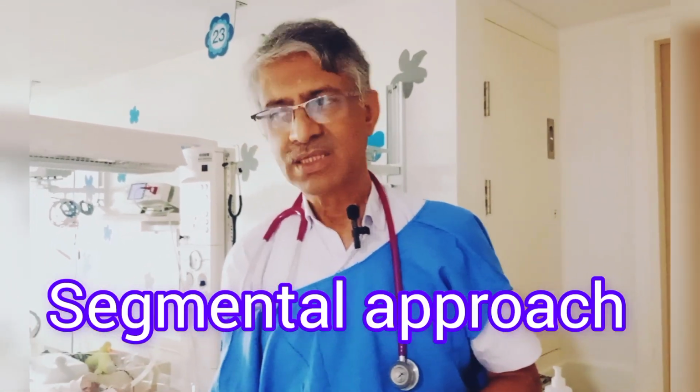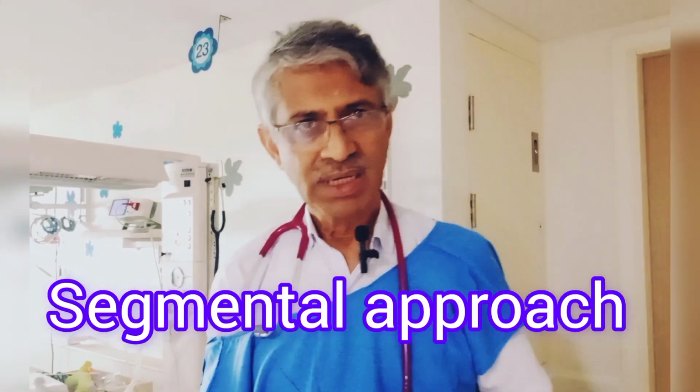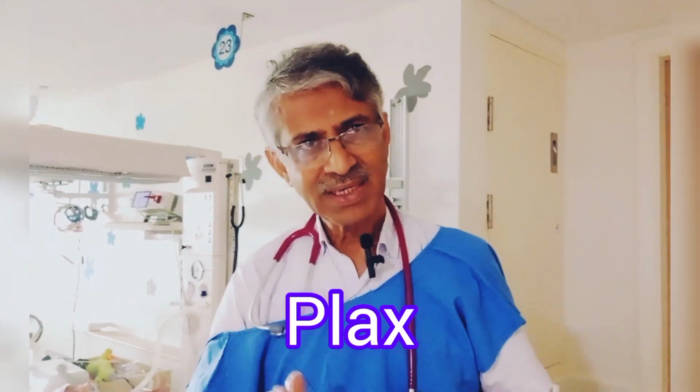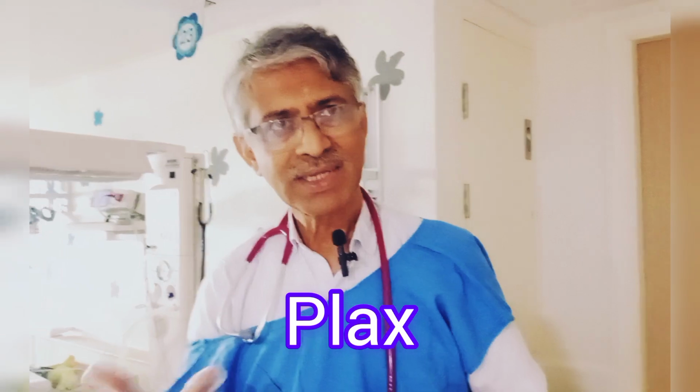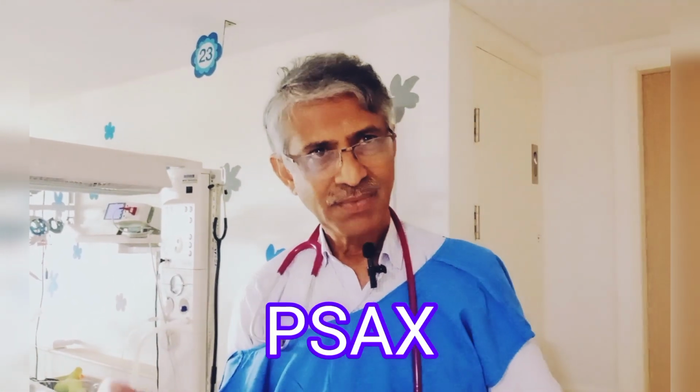So any neonate, if you suspect cyanotic heart disease, kindly do the segmental approach and get normal anatomy in your mind and see to that is there any abnormality. So 3 important views one should know is parasternal long axis, where left ventricle opens into the pulmonary artery and you can see 2 branches. The other one is parasternal short axis, where the aorta will become anterior to the pulmonary artery. You can see that pulmonary artery branching into 2 and aorta going straight. So that is on parasternal short axis.